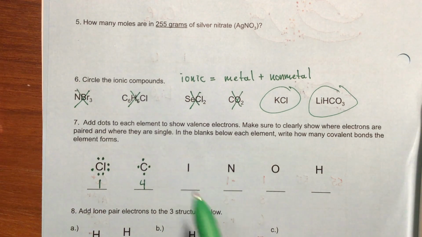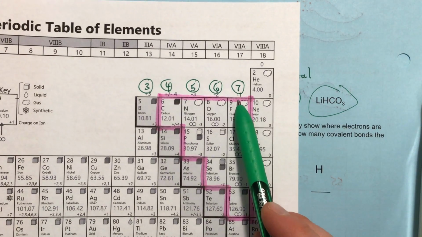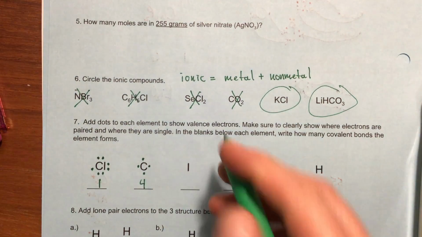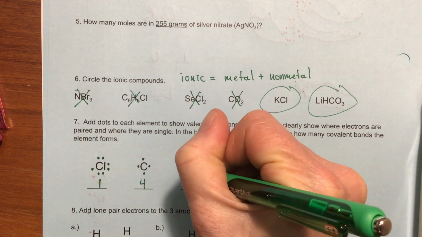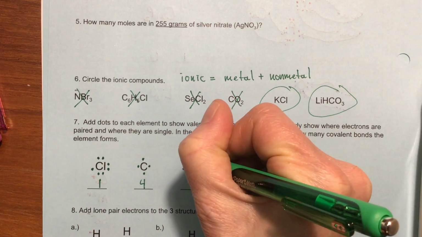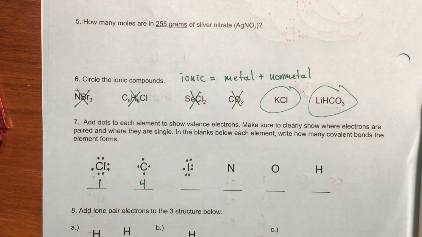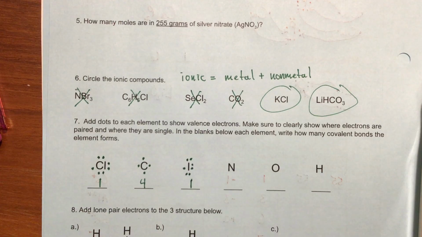Next, we're moving on to iodine. Iodine is here. It's one of the halogens in the 7th column, and so it is going to get 7 valence electrons. I'm drawing those in. 1, 2, 3, 4, 5, 6, and 7. So I have 3 pairs and 1 single electron. That means iodine is making 1 bond.